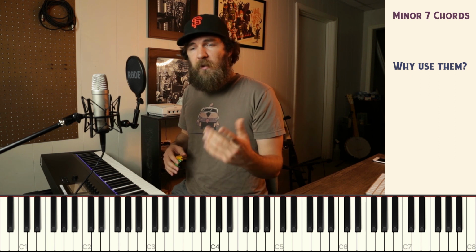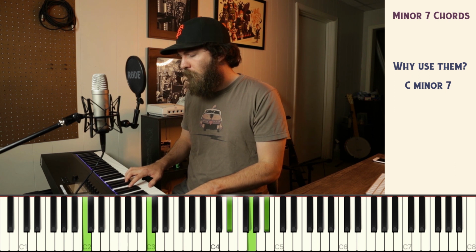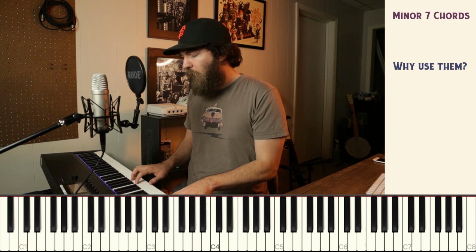Instead, you can try to use the minor 3 as a resolving chord back to the 1. Check it out. Now it doesn't have quite as strong a pull as a dominant does, but it does have a really nice resolution.